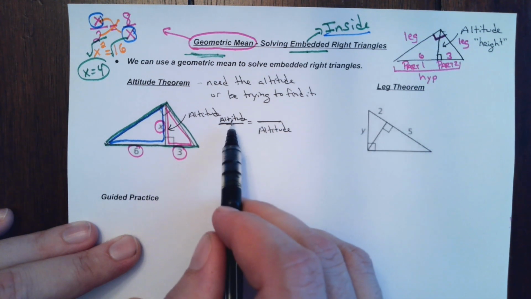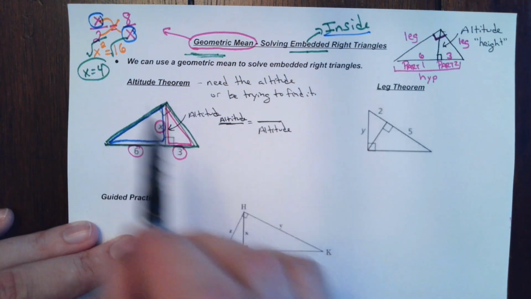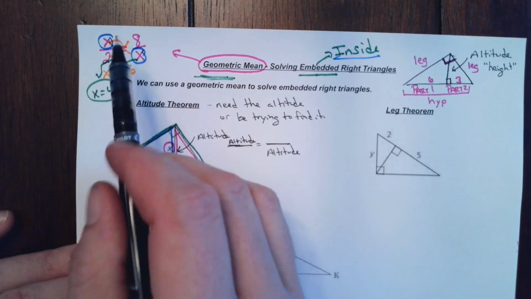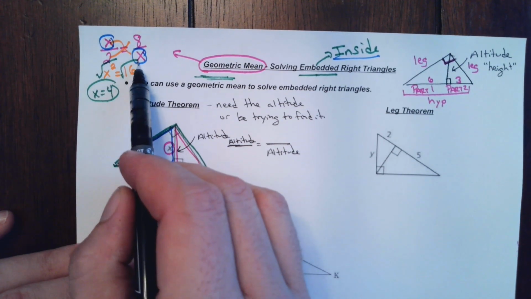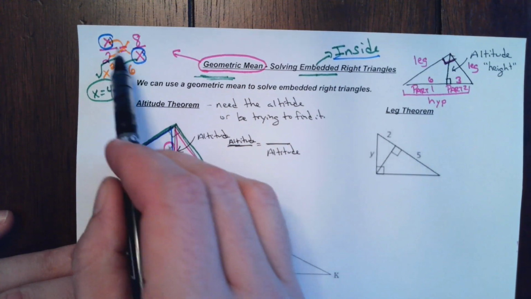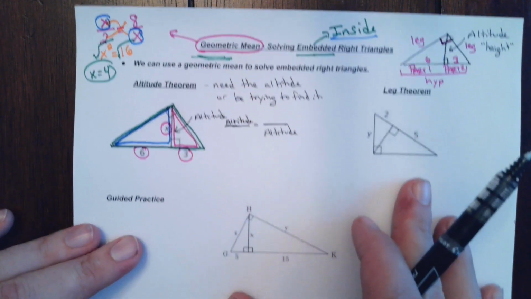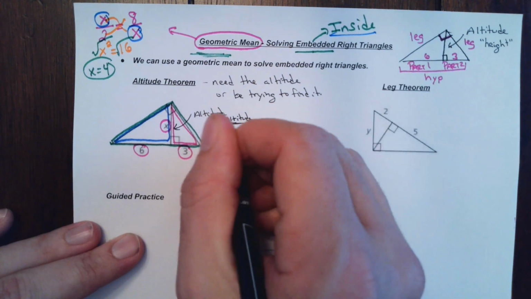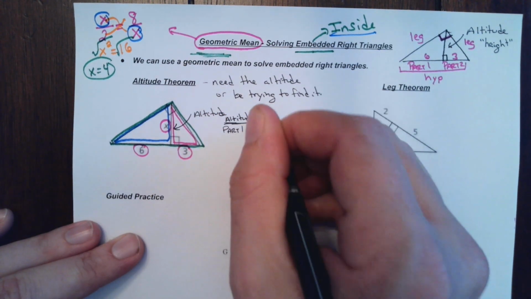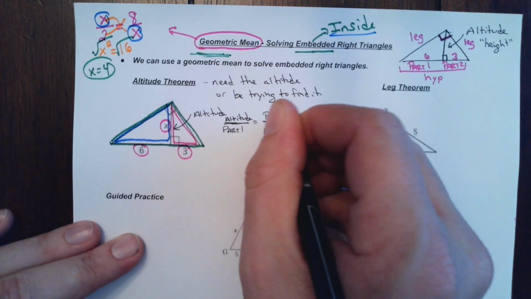Now, the altitude is the numerator and the denominator, just like our geometric mean, where X was the numerator and denominator. So they repeat, so that means geometric mean. And this is going to be part 1, and this is going to be part 2.